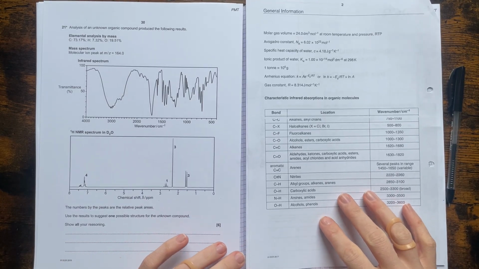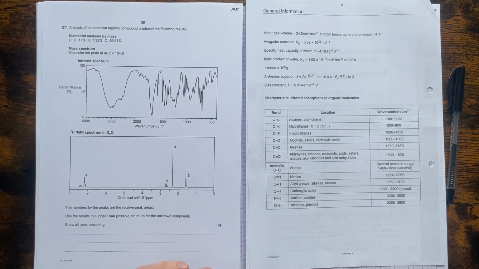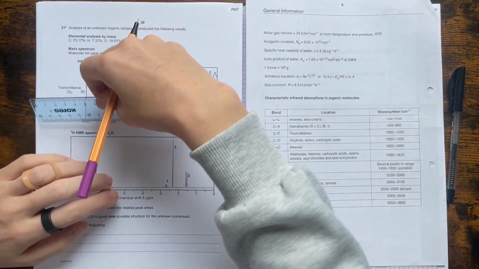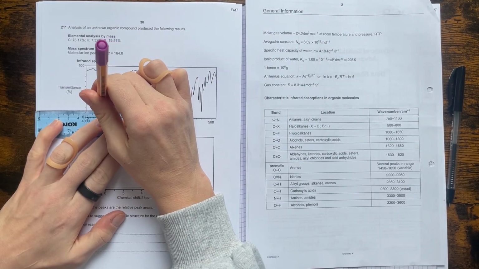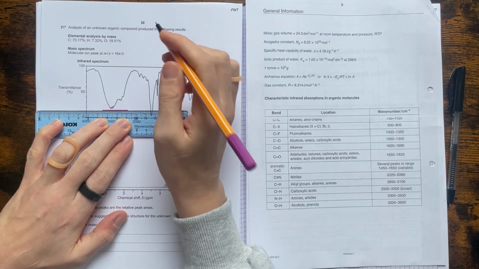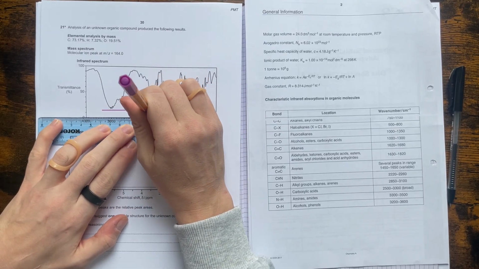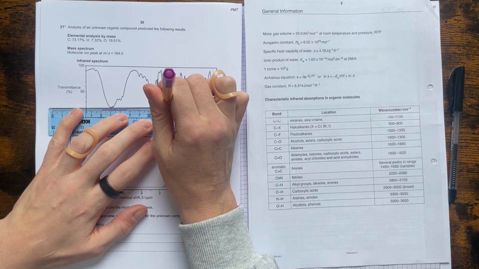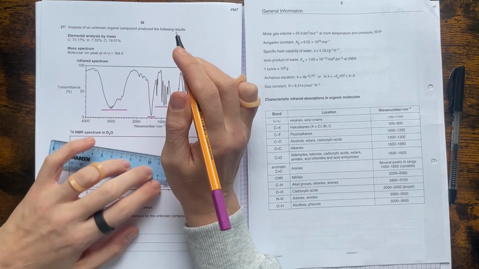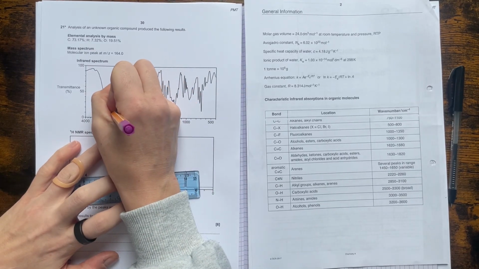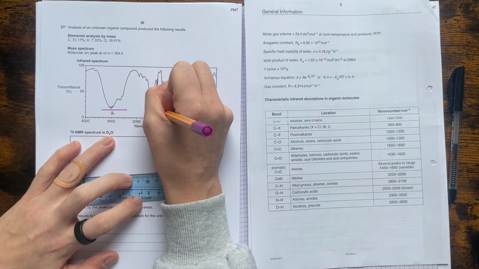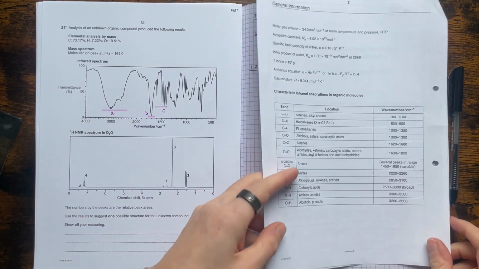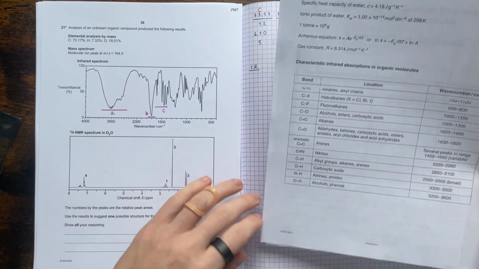Here we are. And essentially the three peaks that I was thinking about were this one, this very broad one here, this one, and then sort of these ones sort of in this region here. So I'm going to label those as A, B and C, just for the purposes of me being able to then show you what A, B and C are going to be.